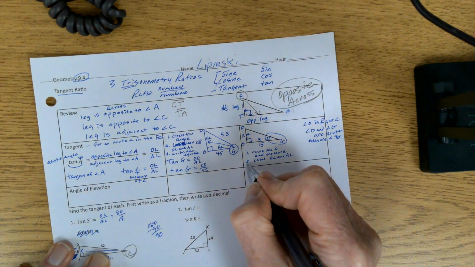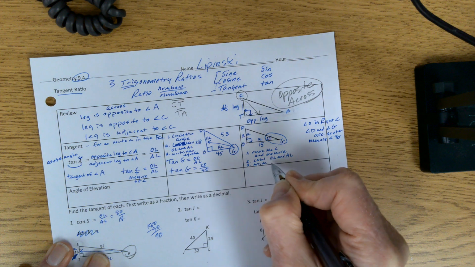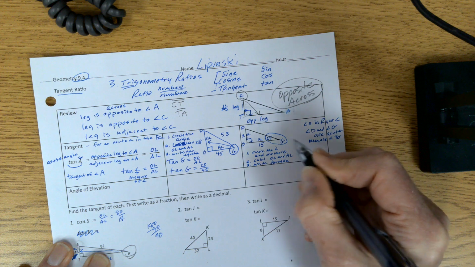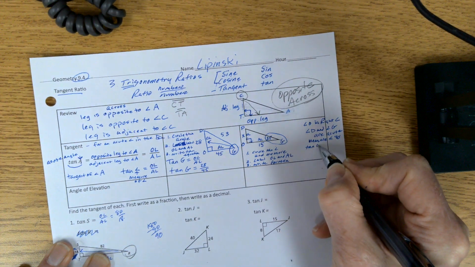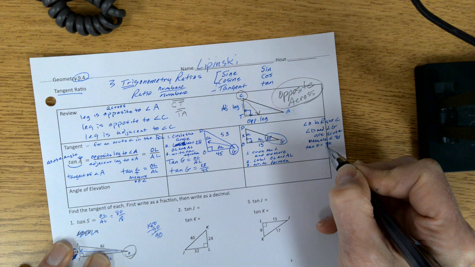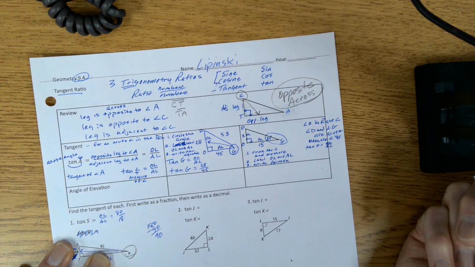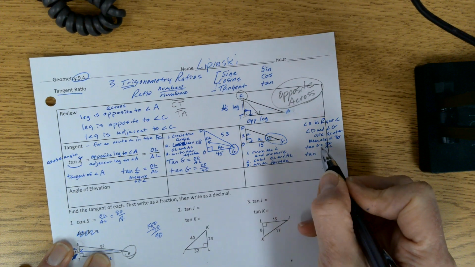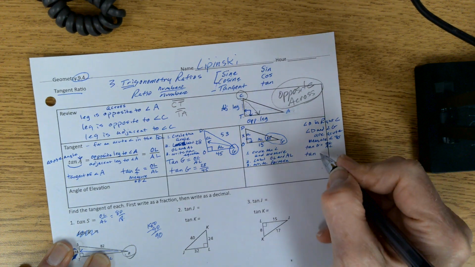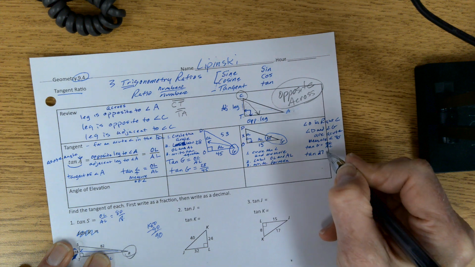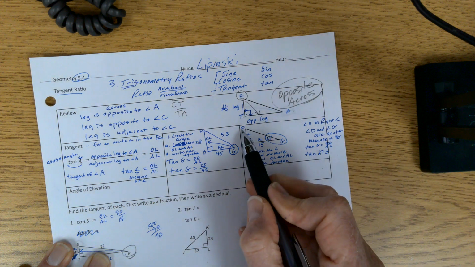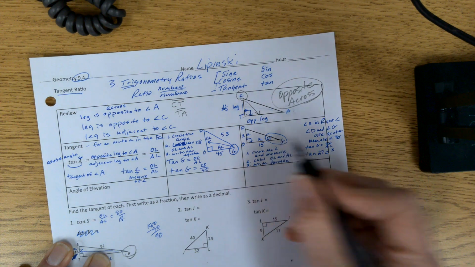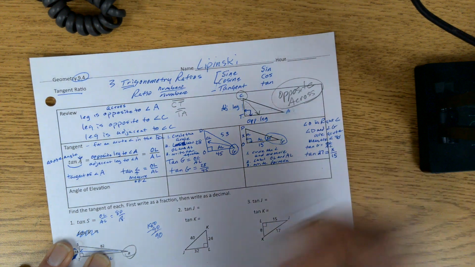So I'm going to write the formula and fill it in. Tangent of G equals opposite leg over adjacent leg. So let's just start filling everything in. Tangent of this G means the measurement of the angle. Tangent of 27 degrees equals the length of your opposite leg, x, over the length of your adjacent leg, 15. Now we have to solve for x.